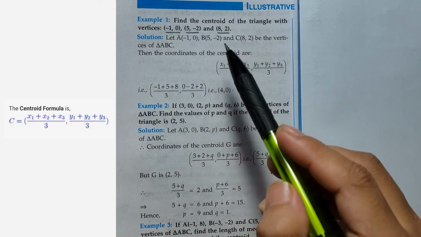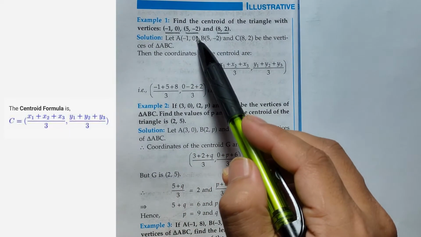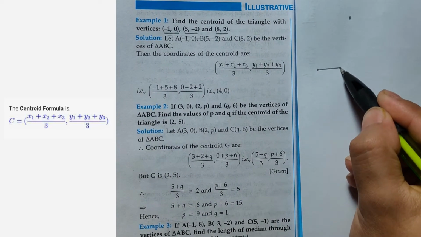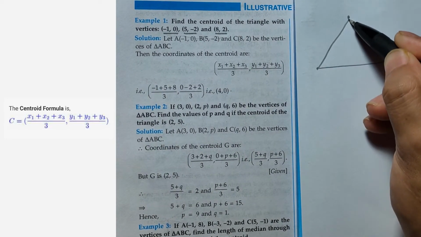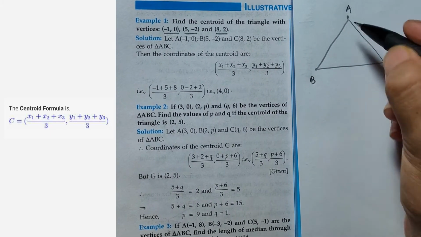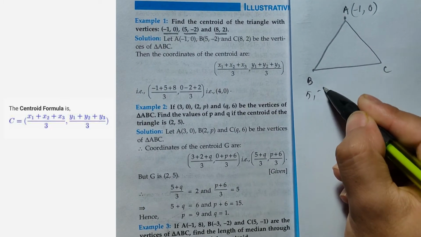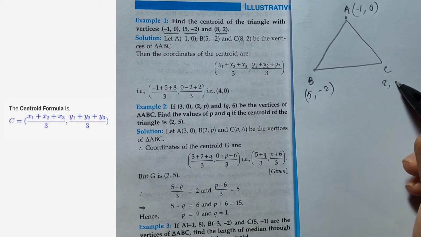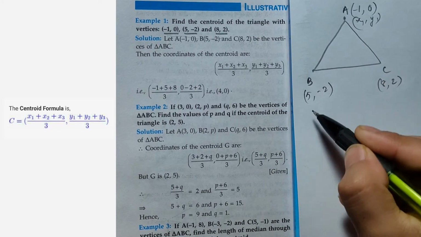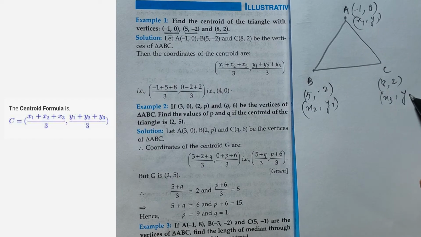Let us look at some numerical problems. Find the centroid of the triangle with vertices (minus 1, 0), (5, minus 2) and (8, 2). Now let us draw a triangle with these vertices. So A, B, C. A is (minus 1, 0), B is (5, minus 2) and C is (8, 2), where these are my x1, y1, x2, y2 and x3, y3.